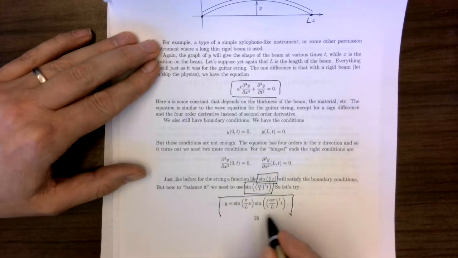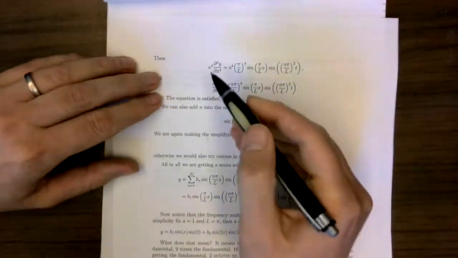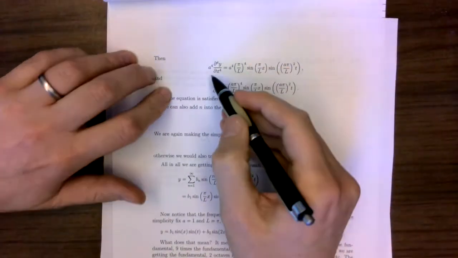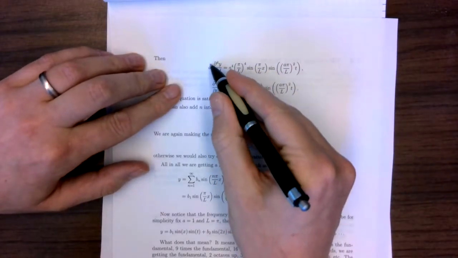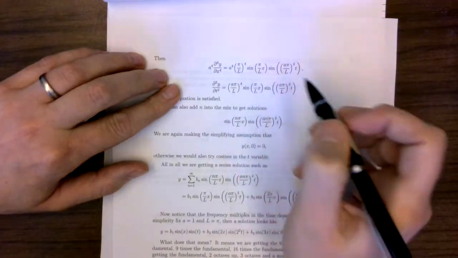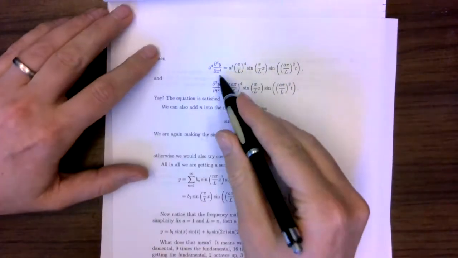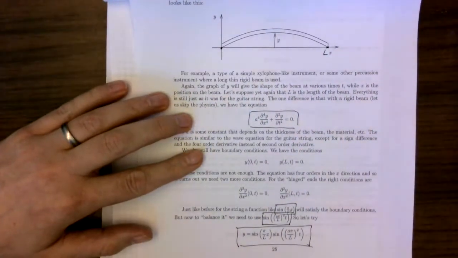But let's try this solution. Let's just compute the various derivatives. I'm going to compute one part of it. So a to the fourth times the fourth derivative of y, and the fourth derivative of sine is just sine.